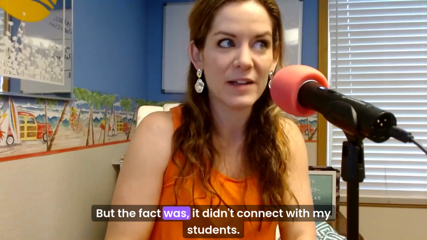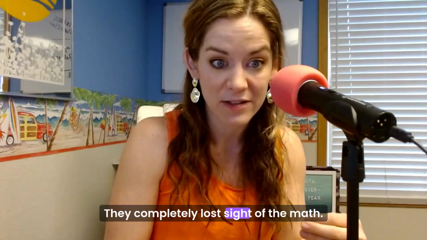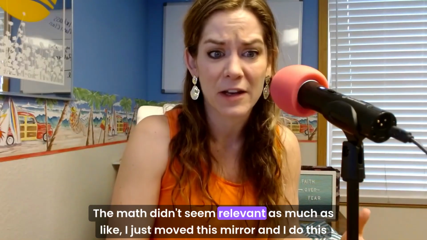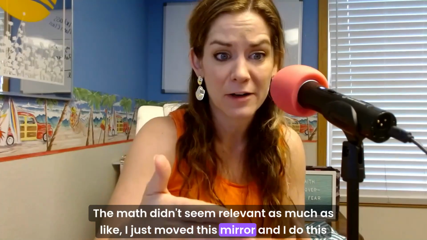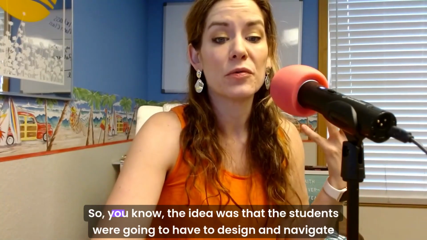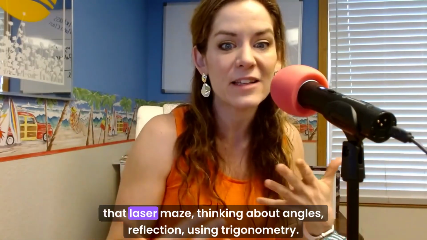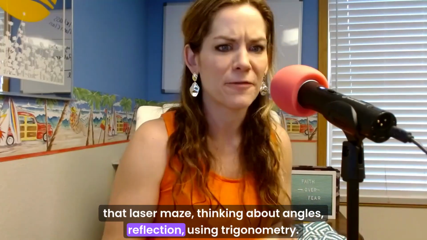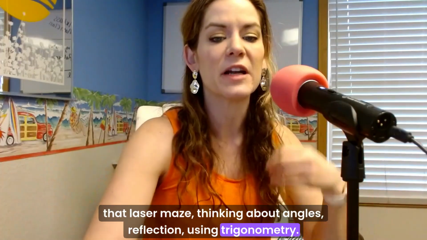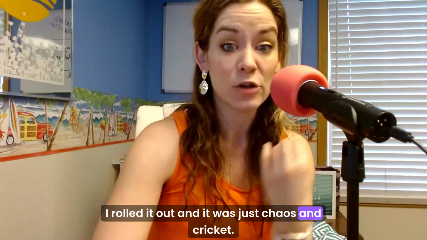But the fact was, it didn't connect with my students. They completely lost sight of the math. The math didn't seem relevant as much as, I just move this mirror and I do this and now I can shoot a laser and it's going to work. So the idea was that the students were going to have to design and navigate that laser maze, thinking about angles, reflection, using trigonometry. I rolled it out and it was just chaos and cricket.